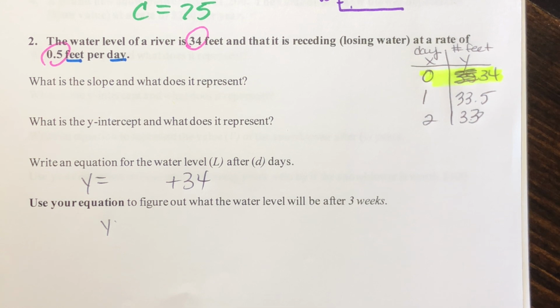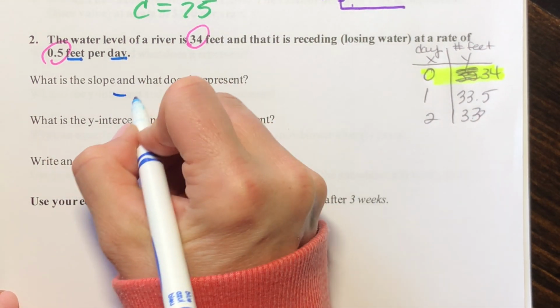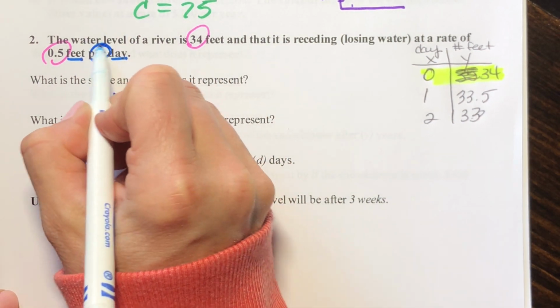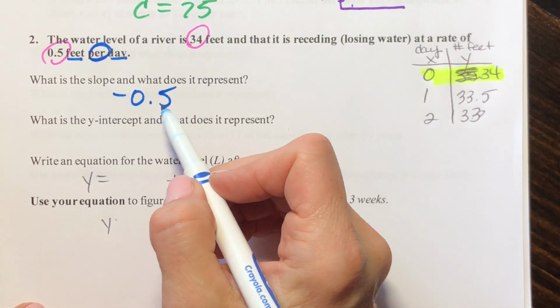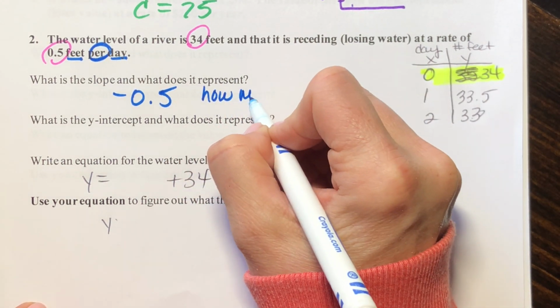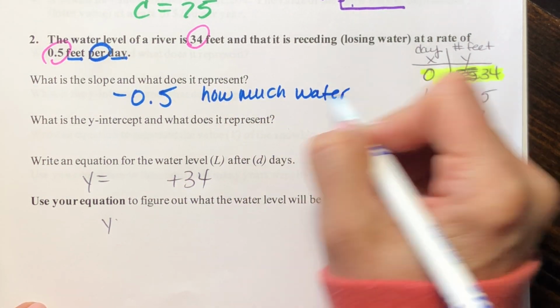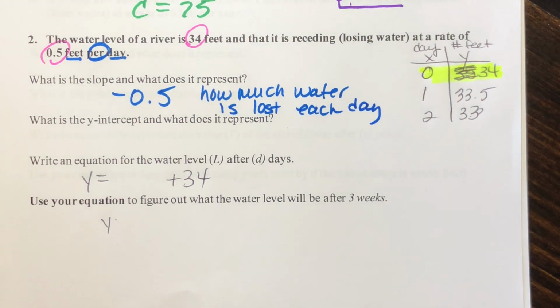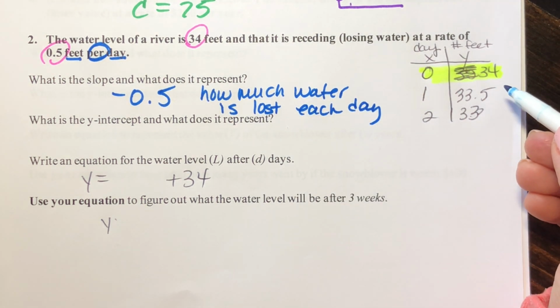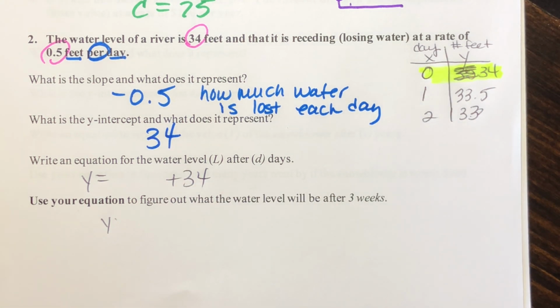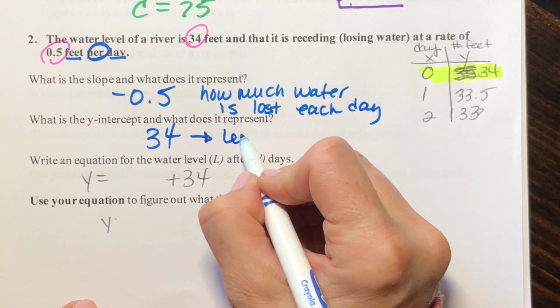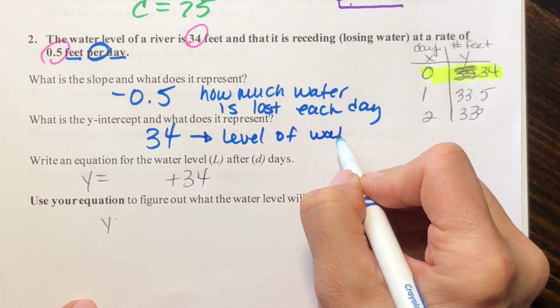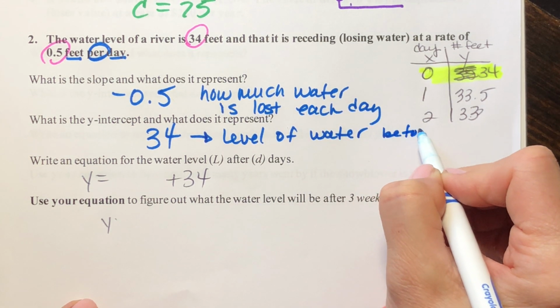But I want you to be careful because the water level is decreasing. So you have to know that I'm going to put a negative 0.5. And I know that because there's my per. It represents how much water is lost each day. The y-intercept, we already found earlier, it's 34. What does it represent? The level of the water in the river before it started receding.